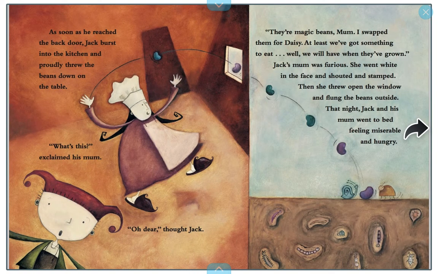As soon as he reached the back door, Jack burst into the kitchen and proudly threw the beans on the table. "What's this?" exclaimed his mom. "Oh dear," thought Jack. "They're magic beans, Mum. I swapped them for Daisy. At least we've got something to eat. Well, we will when they've grown." Jack's mum was furious. She went white in the face and shouted and stamped. Then she threw open the window and flung the beans outside.